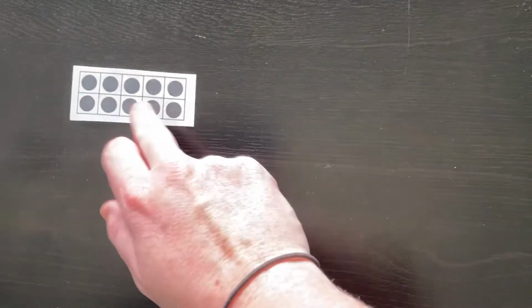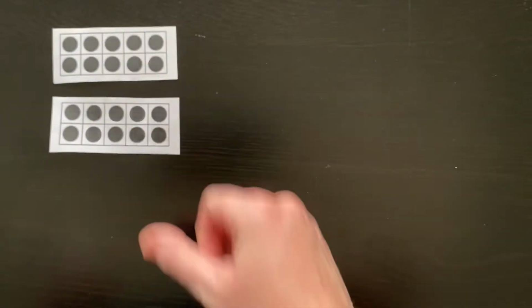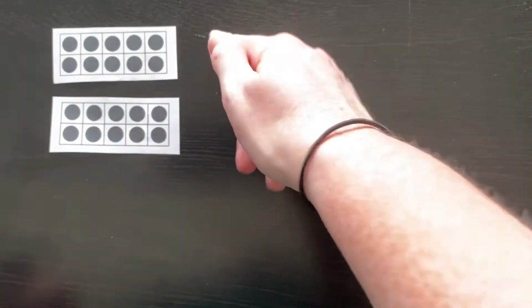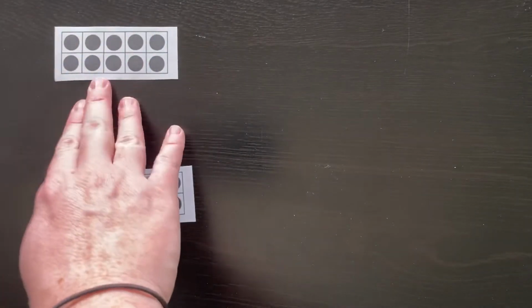Okay? So when you're doing this, you want to make sure that you're counting by tens. You're not counting by ones. Okay? So let's count how many I have here. 10, 20. Notice how I'm not saying 1, 2. I'm counting all of those dots at the same time just by saying 10. Because I know a full 10 frame means I have 10.